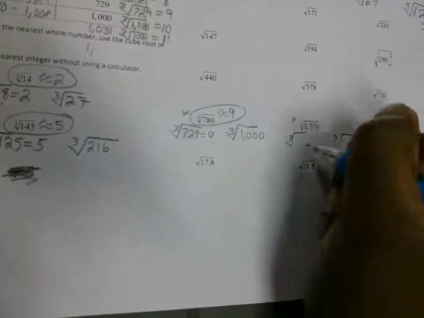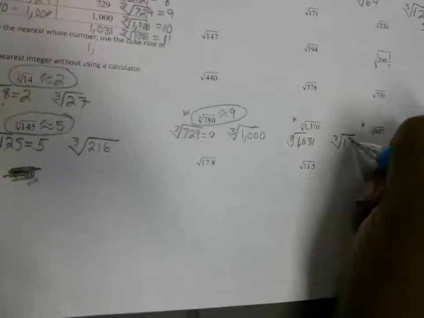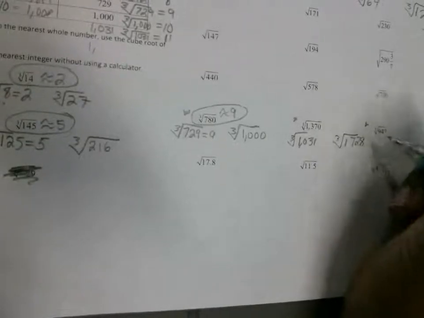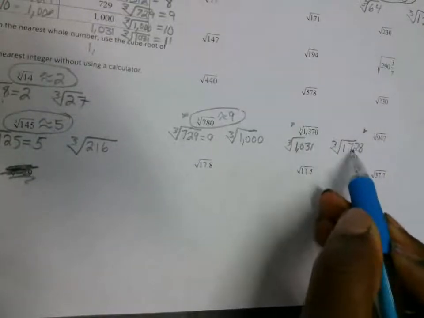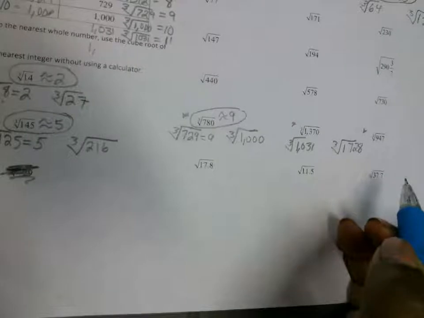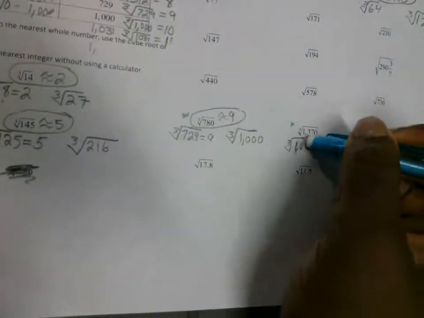All right. So the cube root is between 1,031 and 1,728. Which one is it closest to? 728. Thank you, babe. I knew something was weird about that.